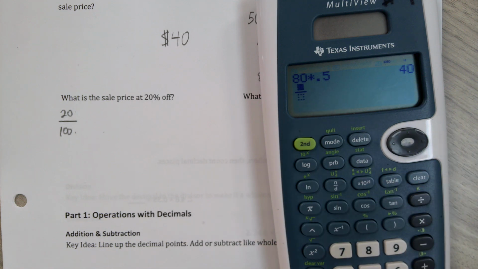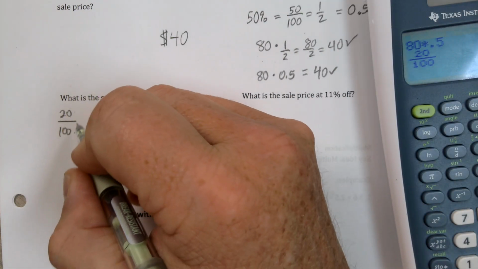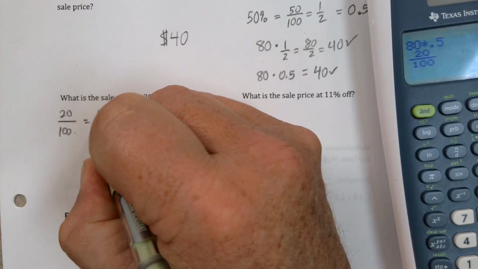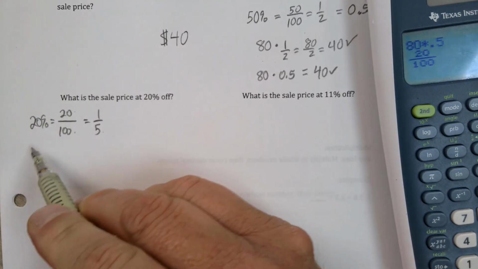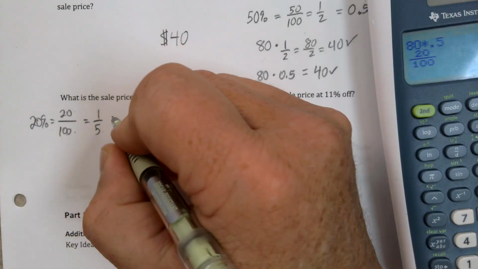We'll just go ahead and use the calculator to do this one. So 20 over 100, that gives us our 1/5. So we could try and slowly reduce it by hand, but we're just going to jump to that reduced fraction. So once again, 20% means 20 per 100, which reduces down to 1/5.